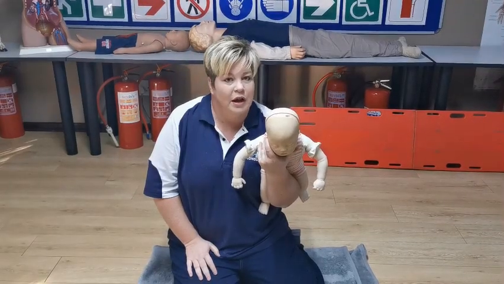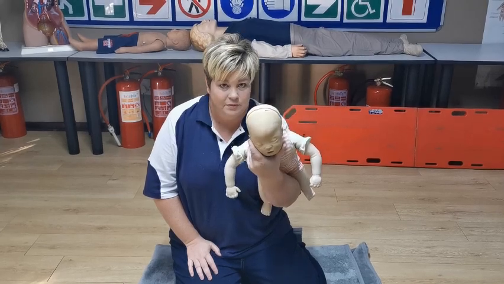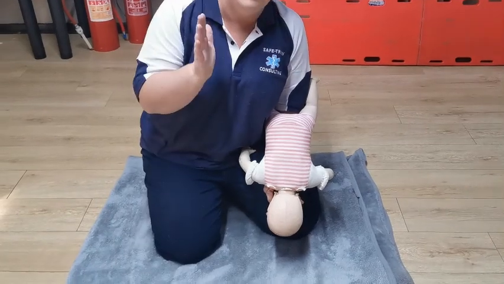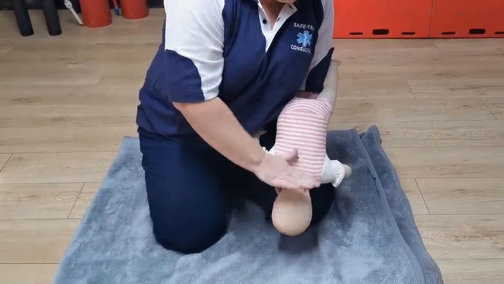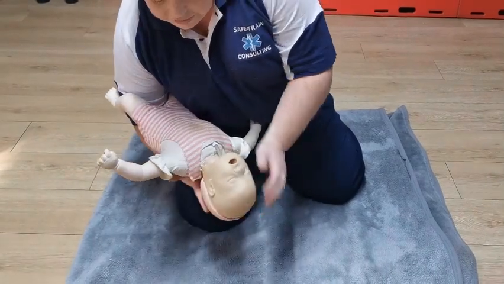I'm now going to demonstrate how we do choking on an infant. This is how we support the head. Put the baby head down and give 5 back slaps. 1, 2, 3, 4, 5. Turn baby around, always supporting the head.